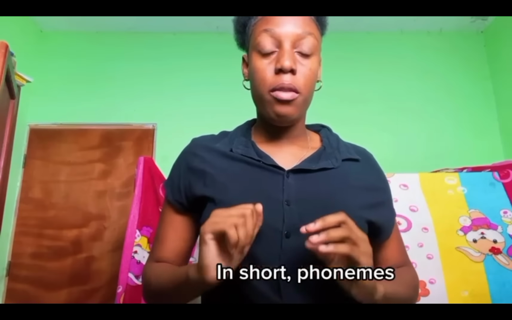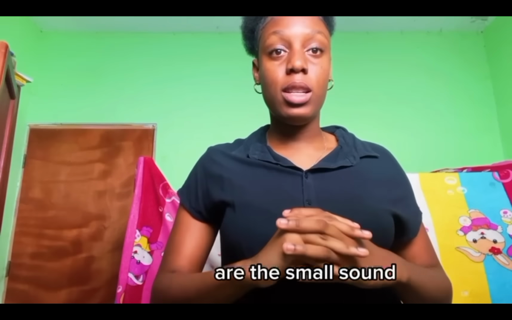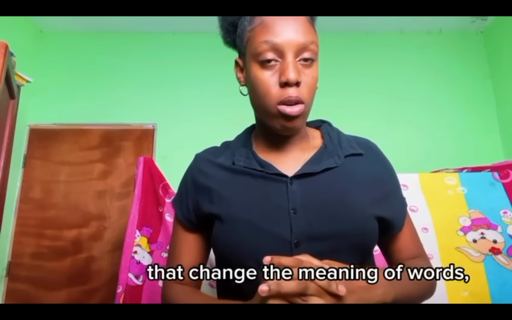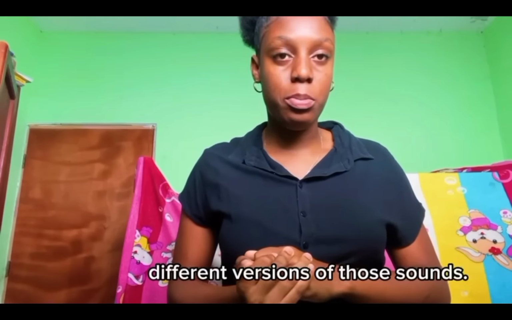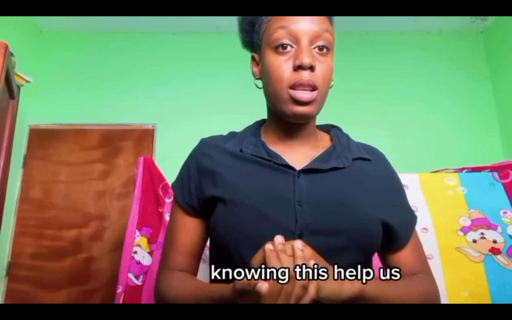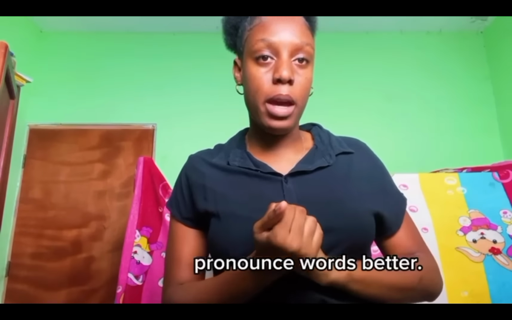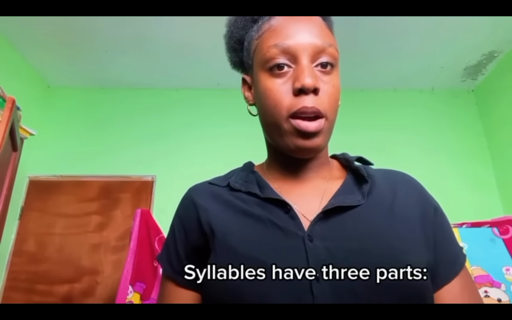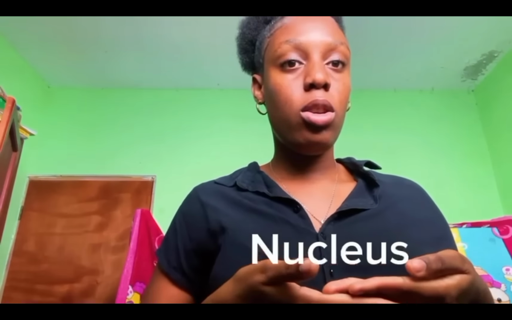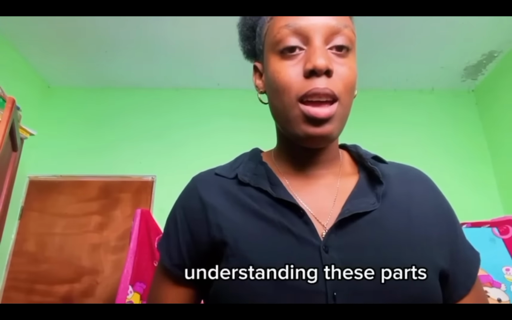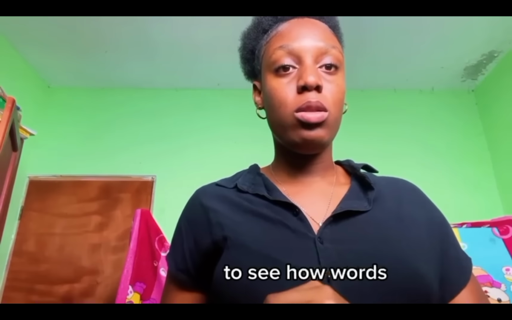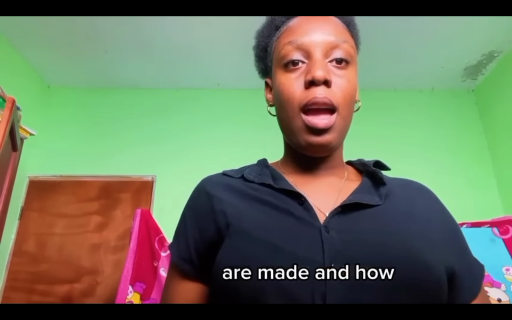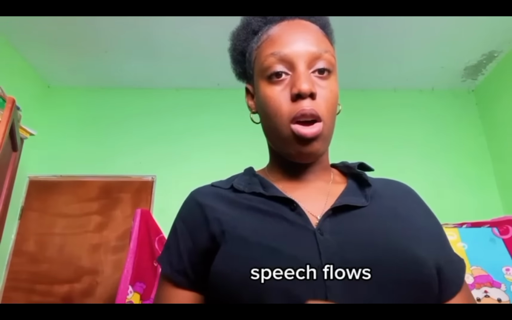In short, phonemes are small sounds that change the meaning of words, and allophones are different versions of those sounds. Knowing this helps us pronounce words better. Syllables have three parts: onset, nucleus, and coda. Understanding this makes it easier to see how words are made and how speech flows.